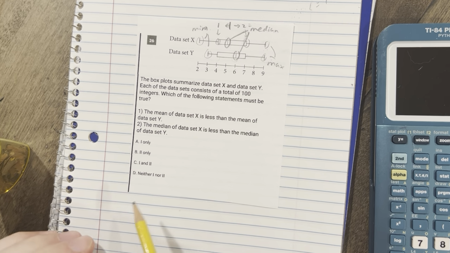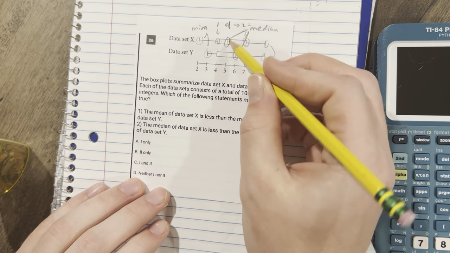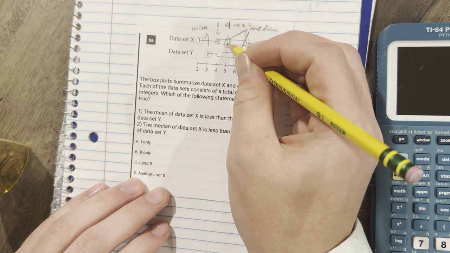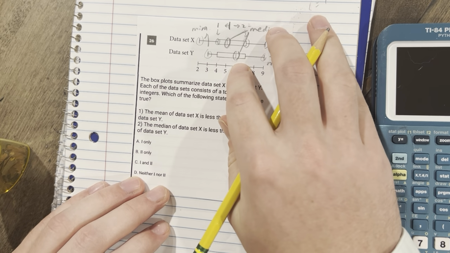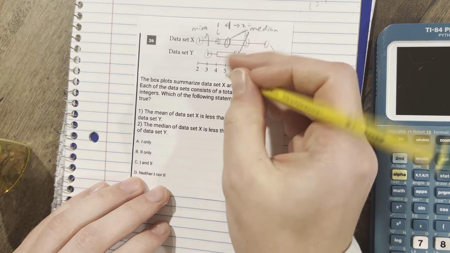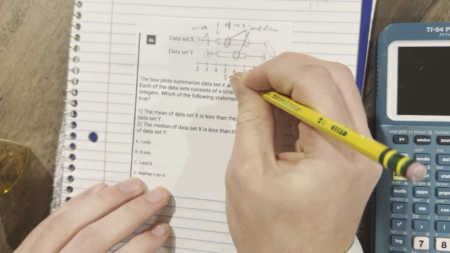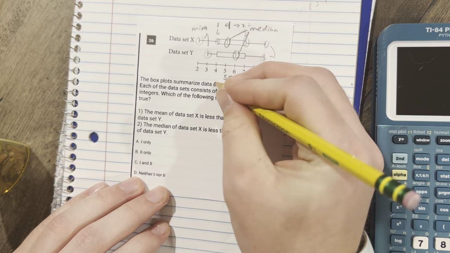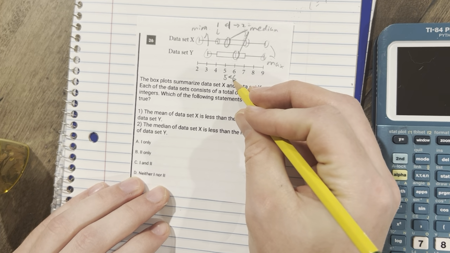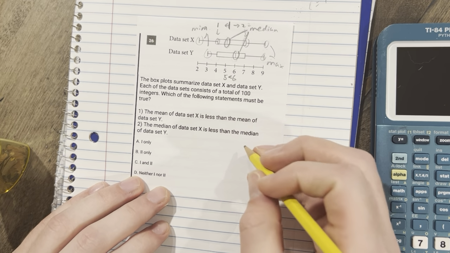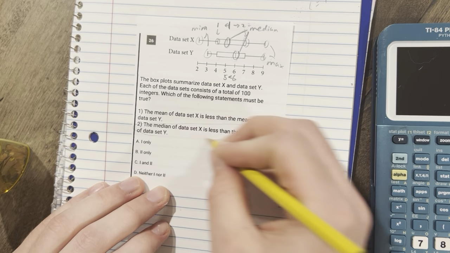The median of data set X is less than the median of data set Y. We do know that because the box and whisker plot tells us directly where the medians are. We see X is more negative, less on our number line than Y is. 5 is less than 6. So because 5 is less than 6, our median for X is less than our median for Y. So this must be true.